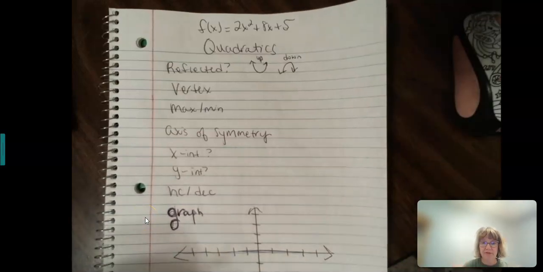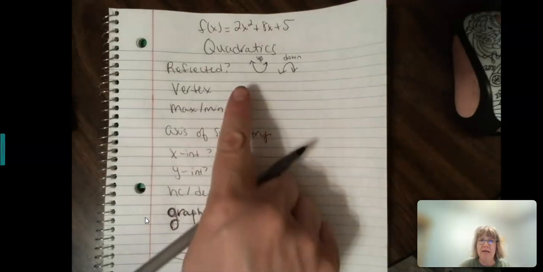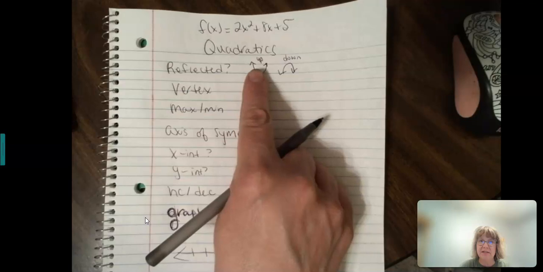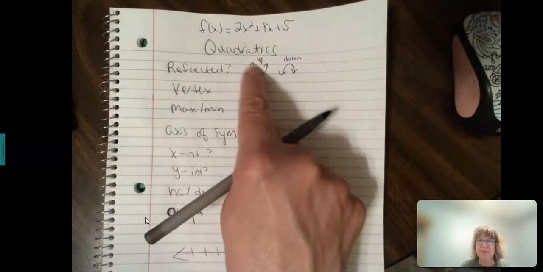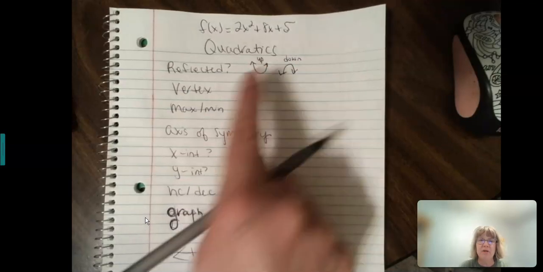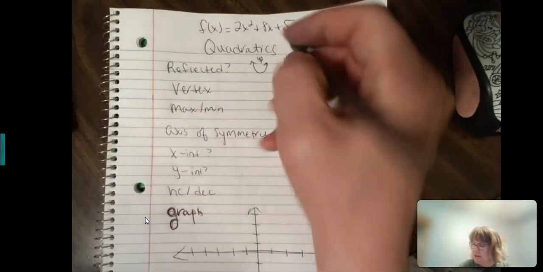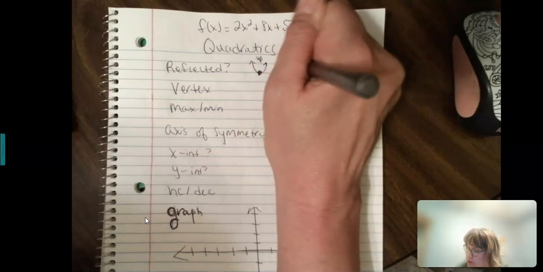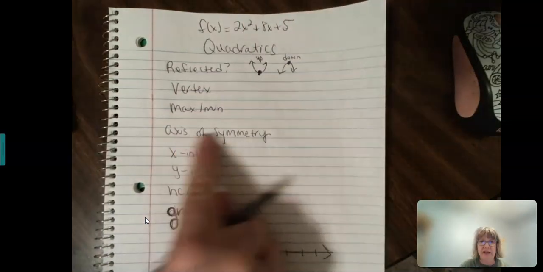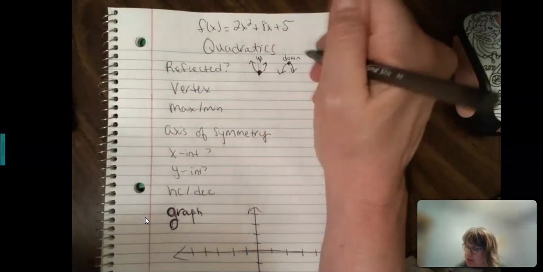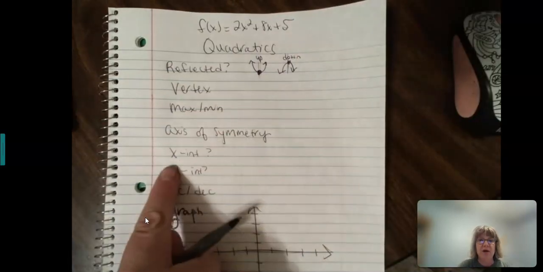Okay, just a quick video on quadratics. Lots of questions we could ask about them. Are they reflected? So is it in the traditional up position or is it reflected down? Vertex, and that's the same as your max or min, because obviously there's either going to be a minimum value or a max. We could find the axis of symmetry, which is the line that it reflects around.